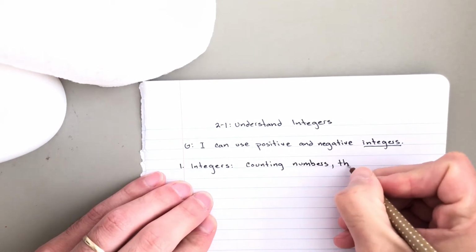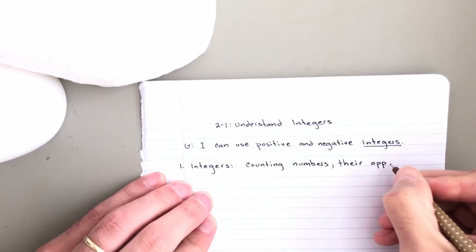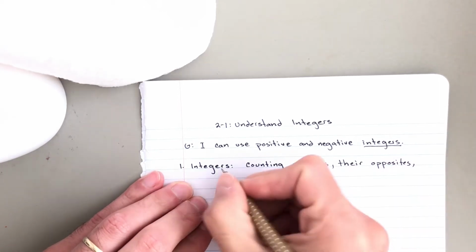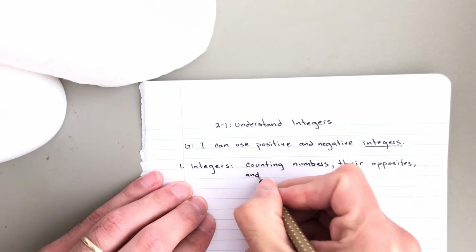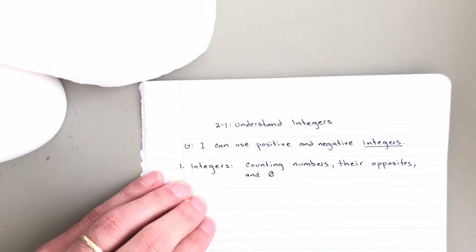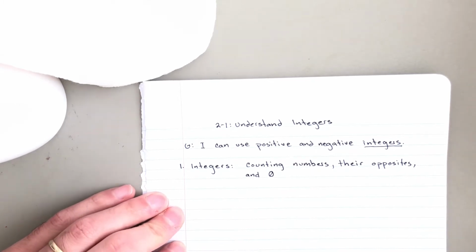Their opposites, and we're going to get into what that means, but you can sort of imagine right now. Opposites. And 0. So all the numbers, 1, 2, 3, all into infinity, goes on forever, and their opposites, which also goes on forever, and then also 0.